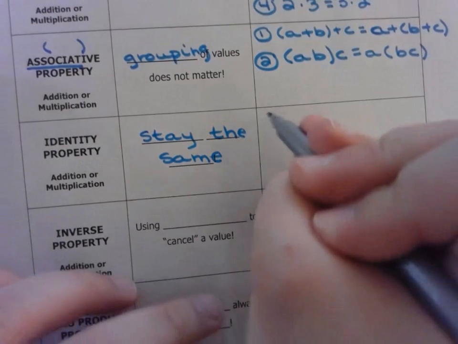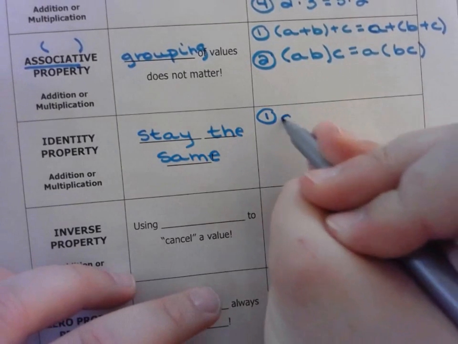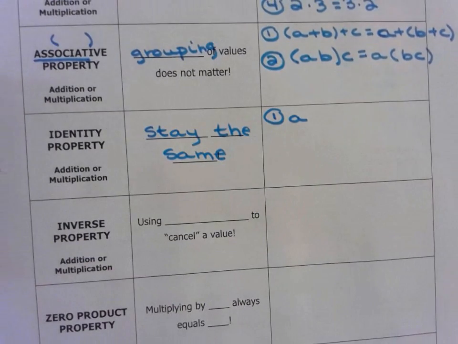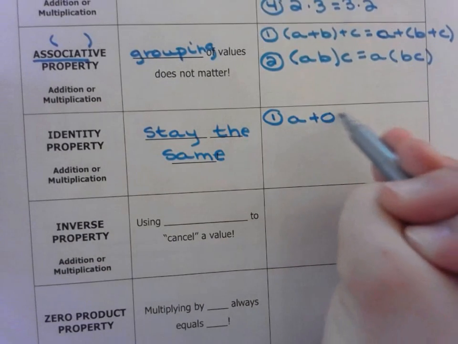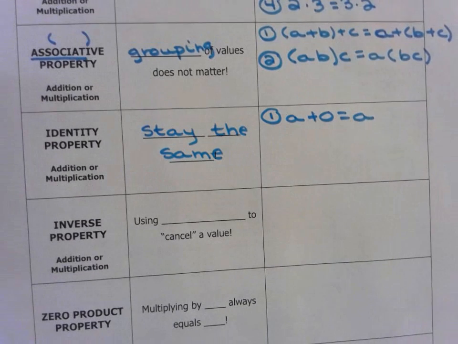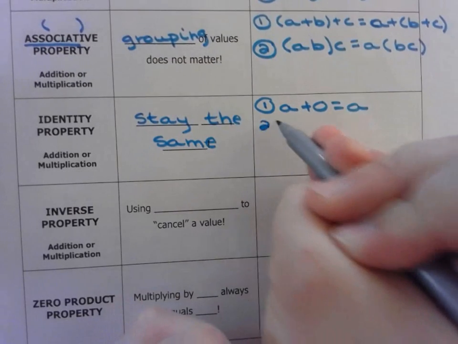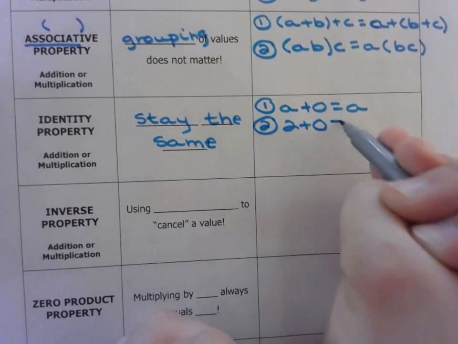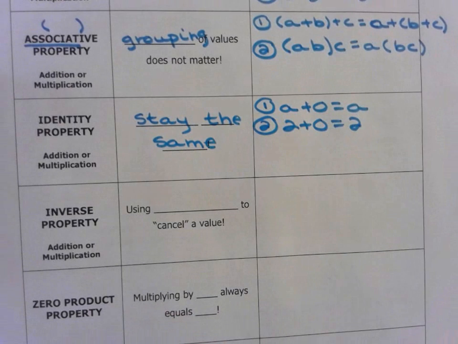Don't overthink this. If I am adding something to A, which is just a number, what do I add to a number to keep it the same? 0. Like I said, some of this is common sense. The identity property says if I add 0 to anything, I keep the number the same. A plus 0 is A. If I look at a specific example, 2 plus 0 is 2. Anything added to 0 is the same thing. So identity with addition, I keep it the same by adding 0.